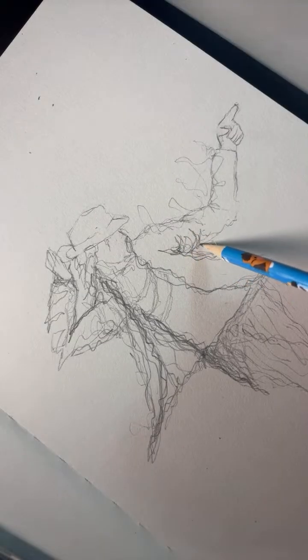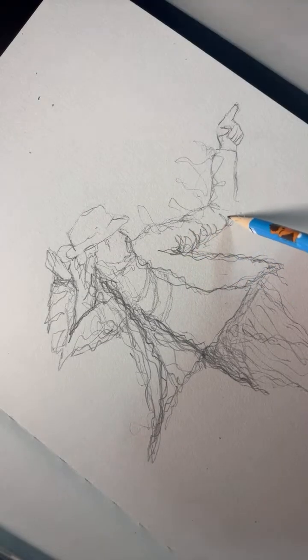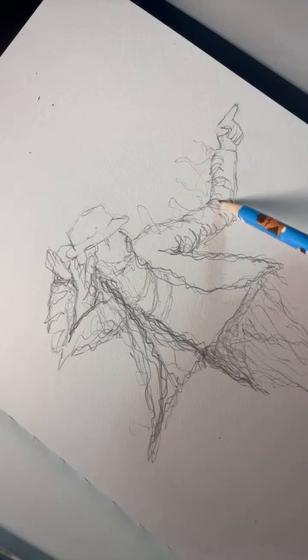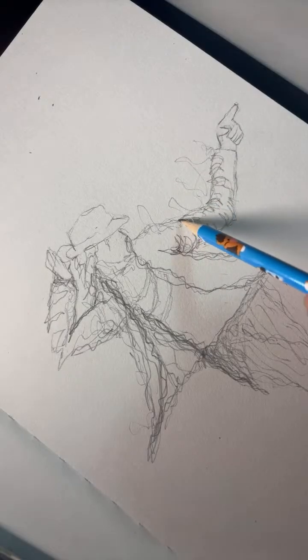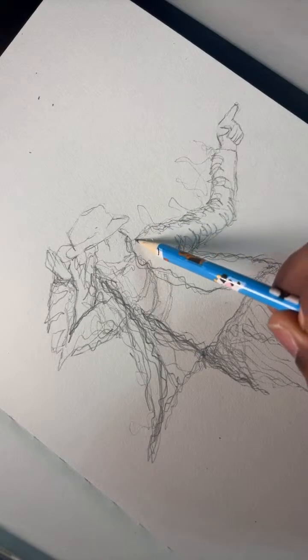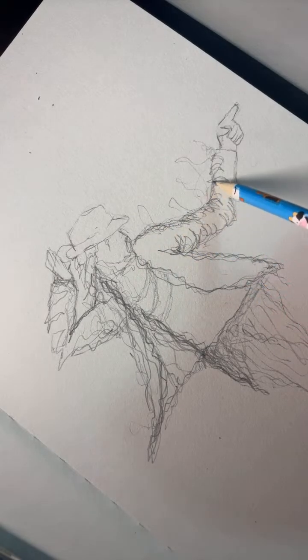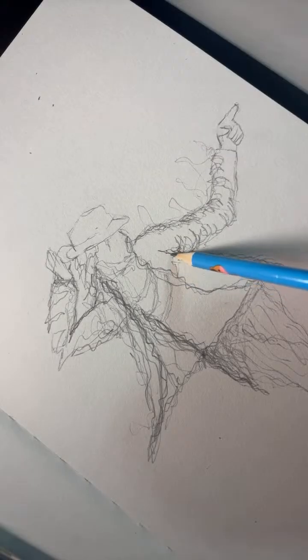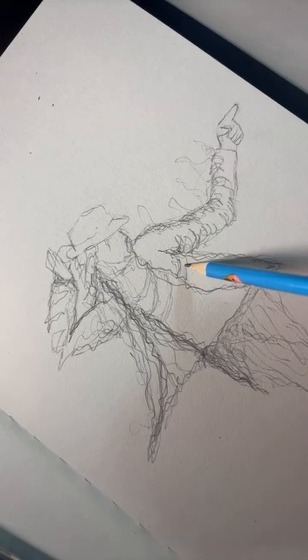So you do curves, emphasizing on those folds. And the same applies to the top part here. You do that. You move. And the same applies to this side.